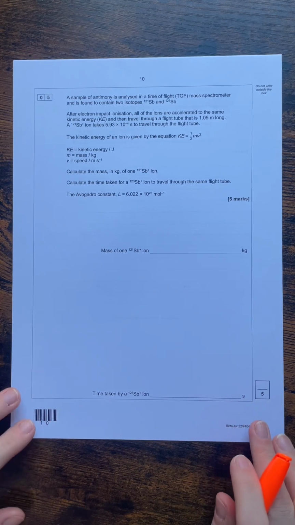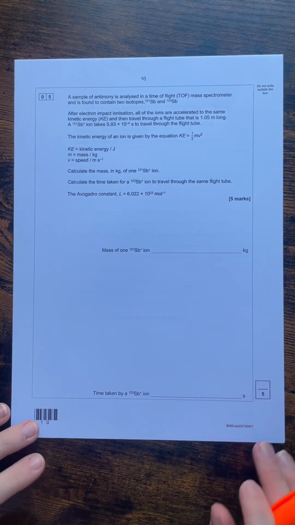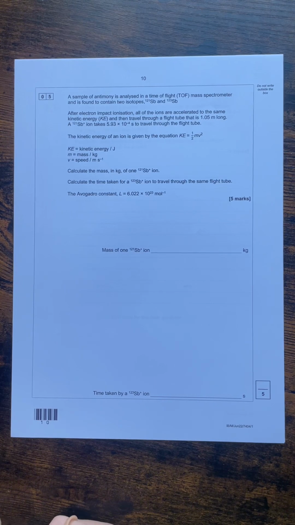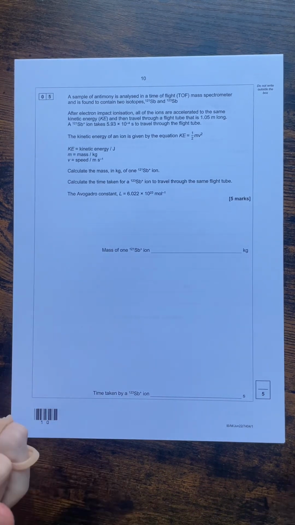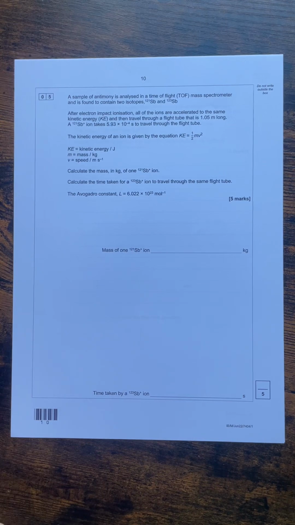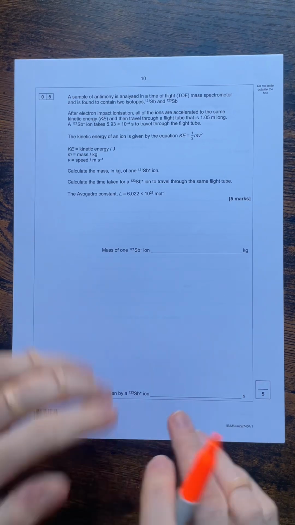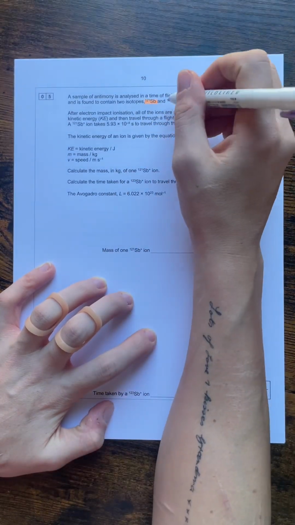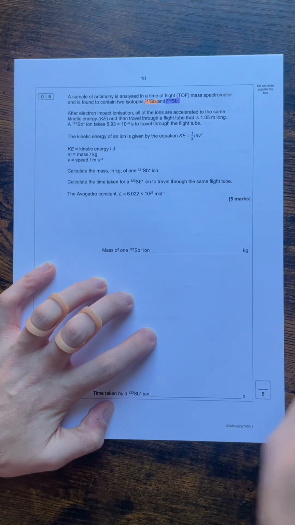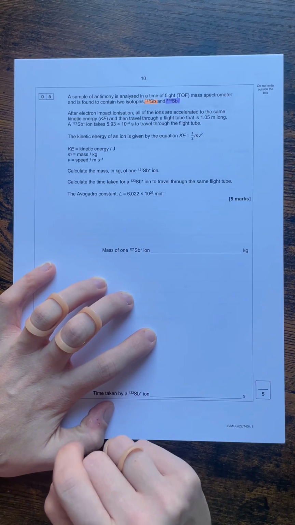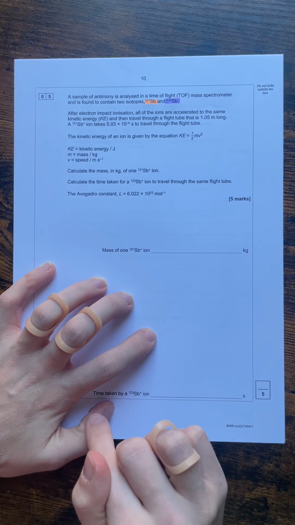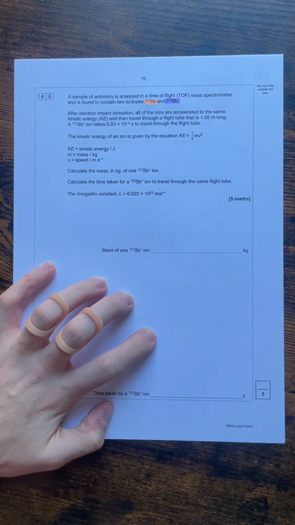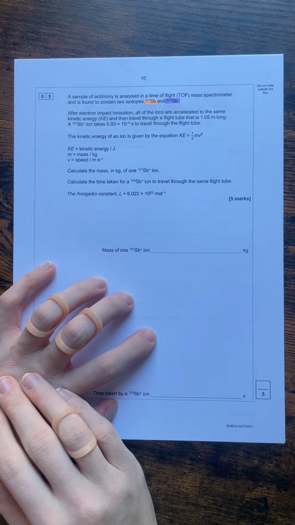So we're told that a sample of antimony, which might be an element that you're not very familiar with, has a strange symbol of Sb. Anyway, a sample of antimony is analysed in a time of flight mass spectrometer and is found to contain two isotopes. One of them has a mass number of 121, and I'm going to colour that in orange, and the other has a mass number of 123, and that one's going to be purple. It says after electron impact ionization, so at the start of the process, these have become ions by having one of their electrons knocked off.